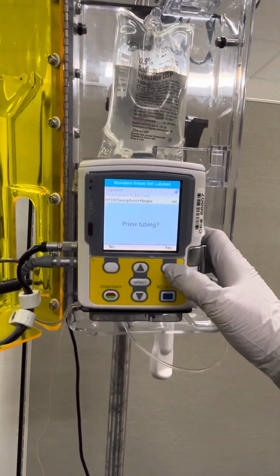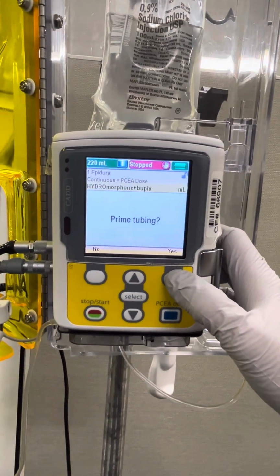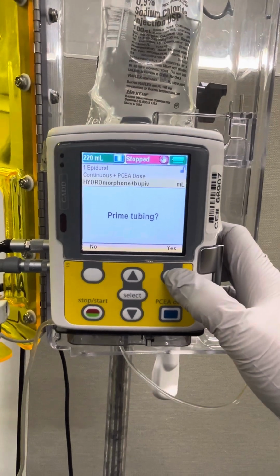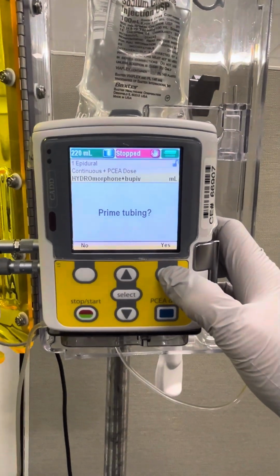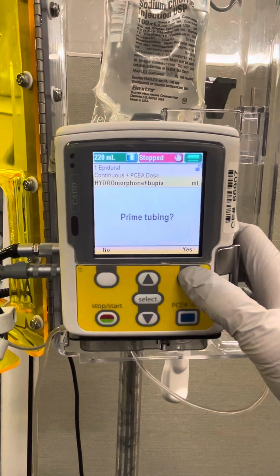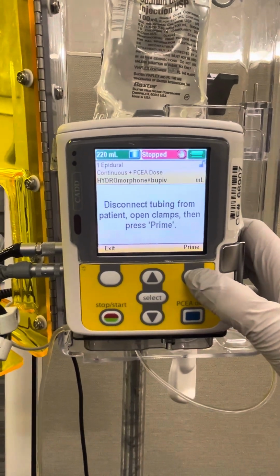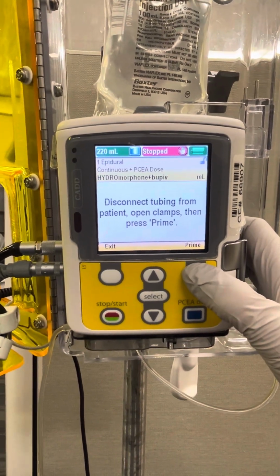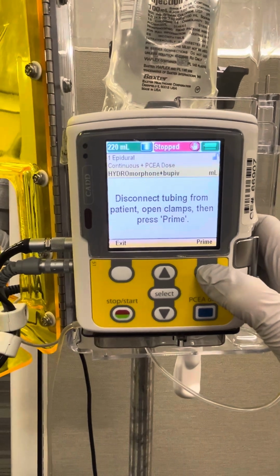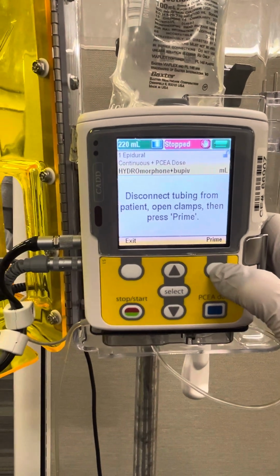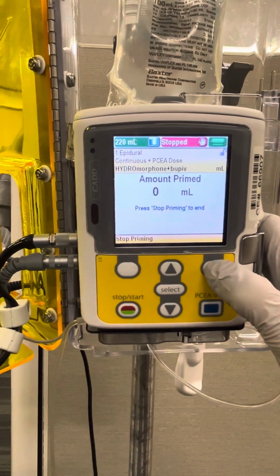It's now going to ask us if we want to prime tubing. You always want to prime tubing with a pump. There is no way to prime by gravity or manually. So we're going to go ahead and say yes to prime tubing. It's going to remind us to make sure we're not connected to our patient. Obviously, we don't want to infuse air into our patient, so we're going to make sure we're disconnected as we are, and I'm going to go ahead and hit prime.